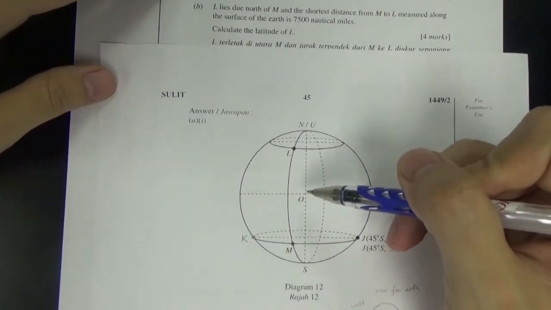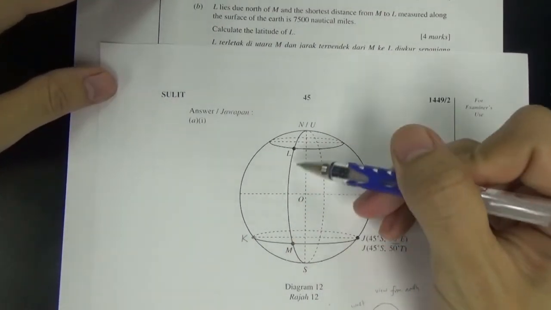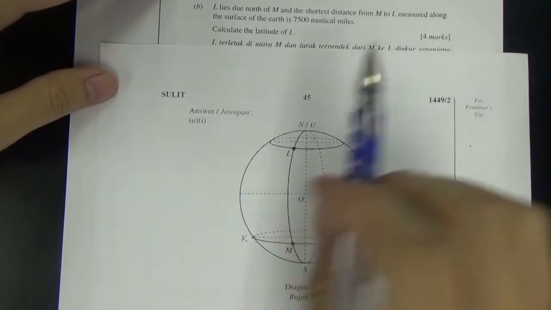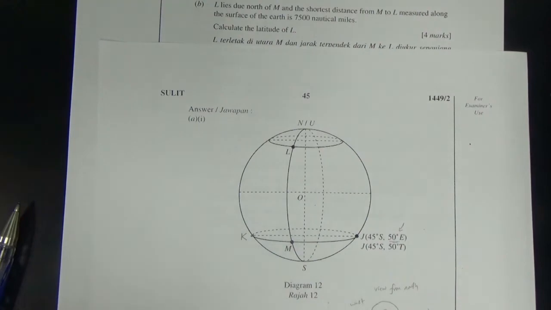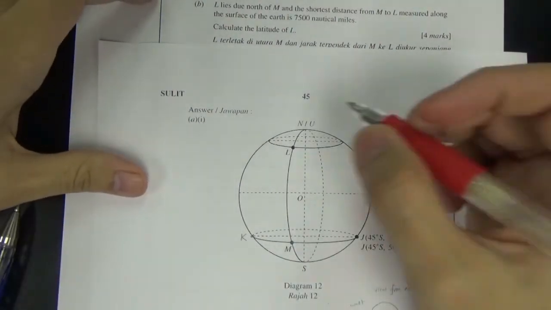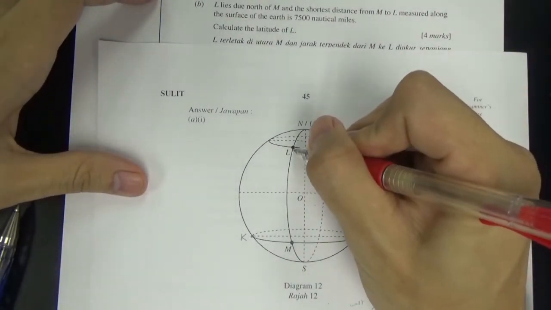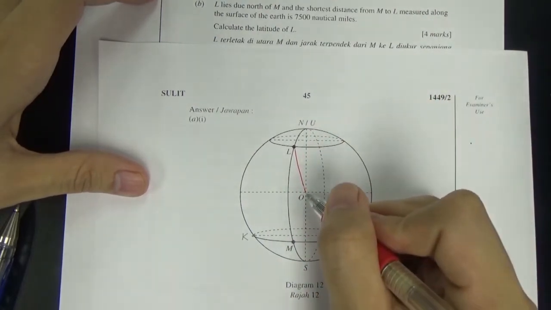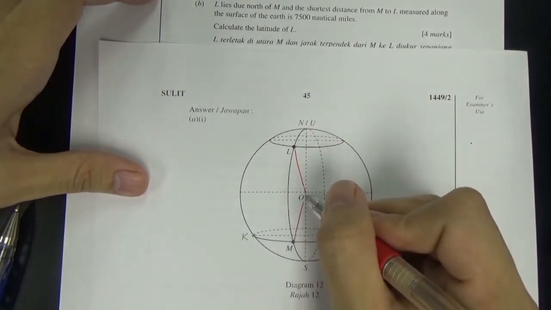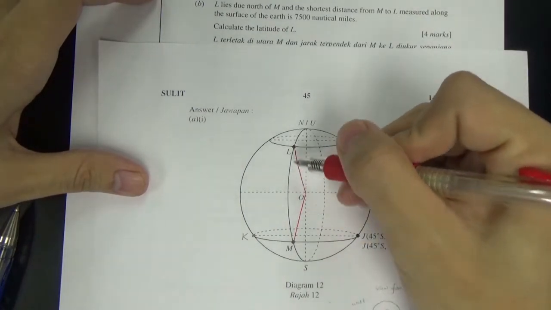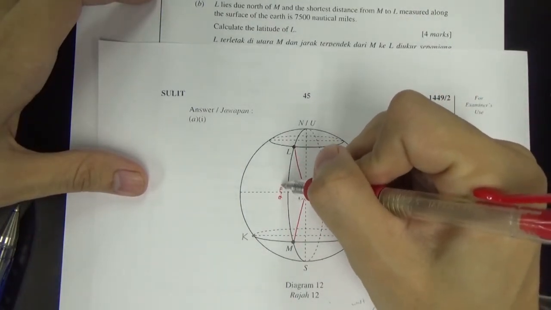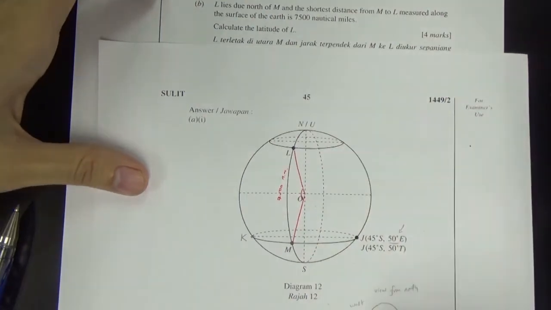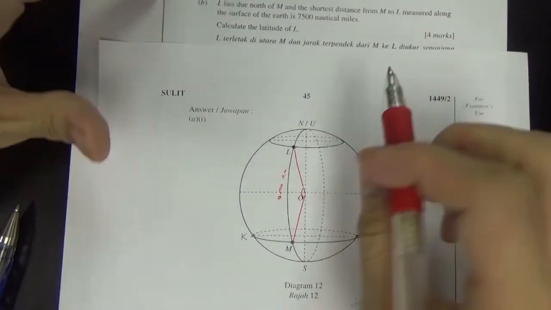So from M go to L along the surface, the shortest distance is 7,500 nautical miles. So we need to translate this 7,500 nautical miles into this angle. Once we find this angle, we can work it out, right?